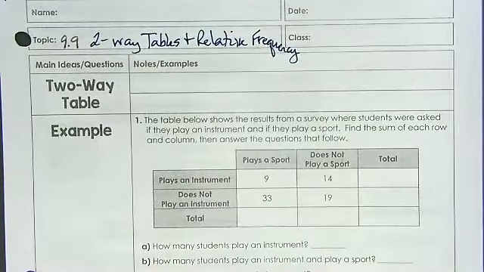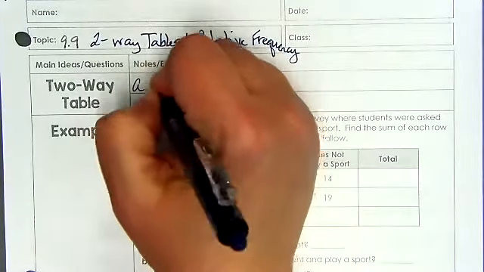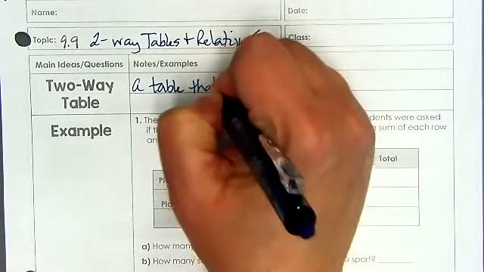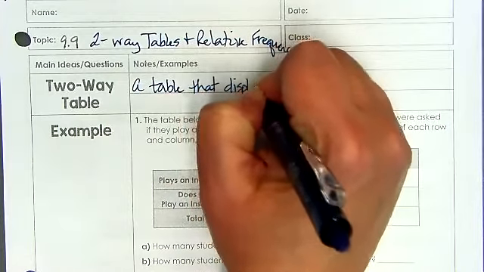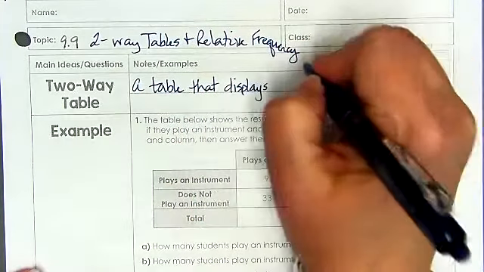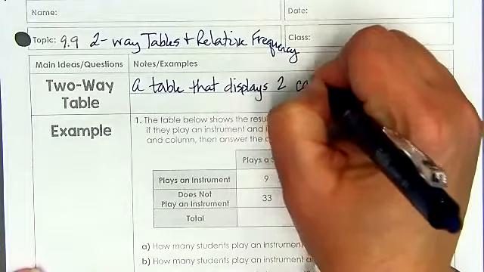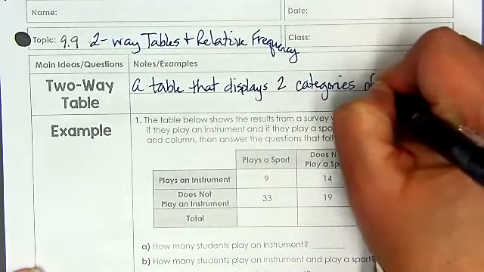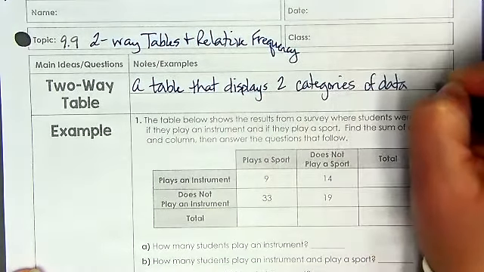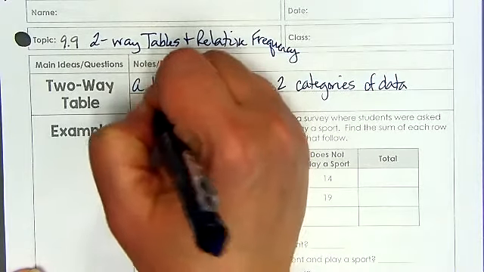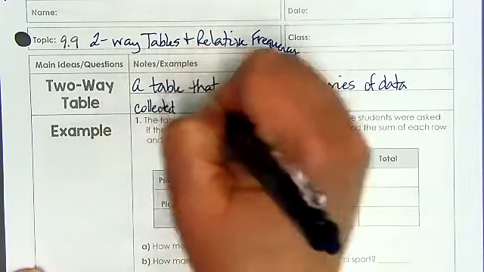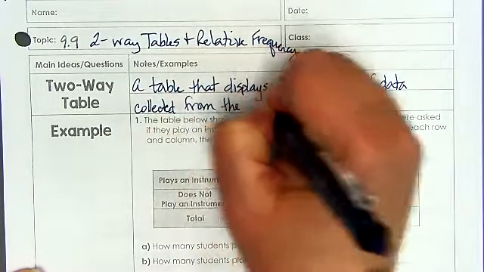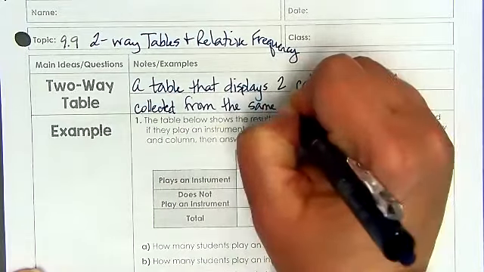Okay, so let's talk about a two-way table first. It is a table that displays two categories of data collected from the same source.